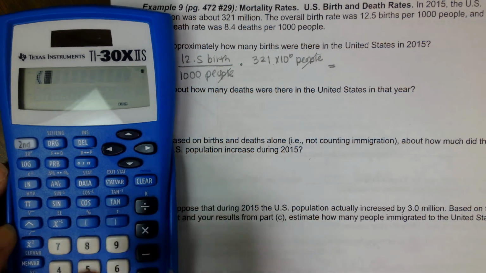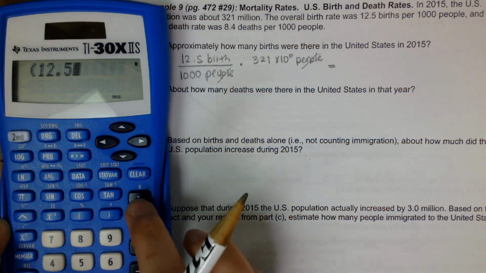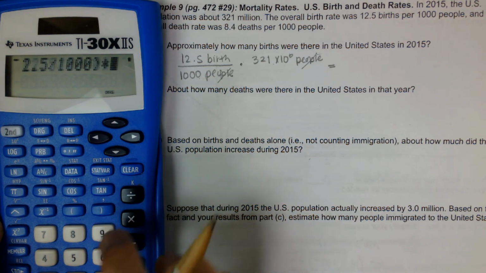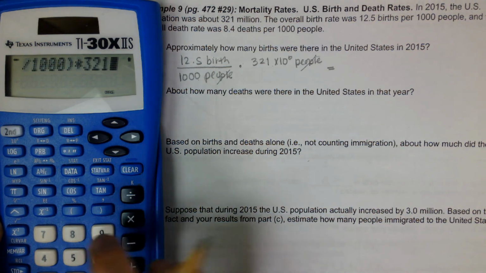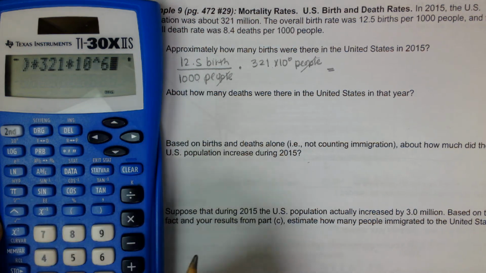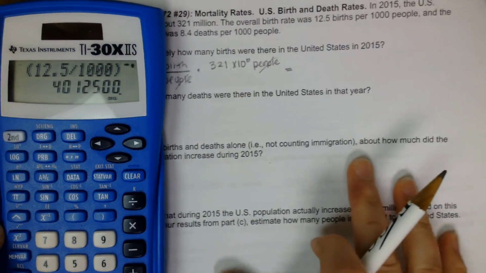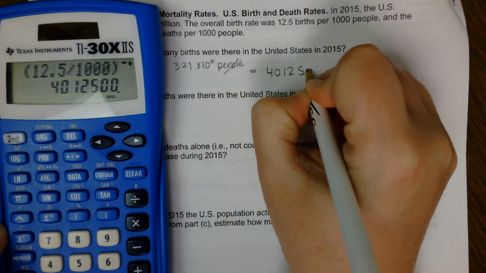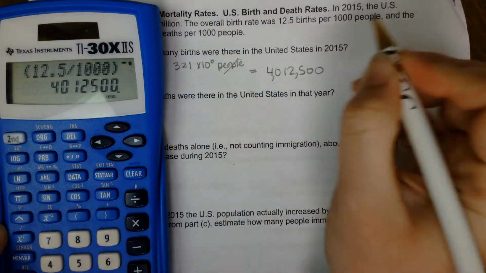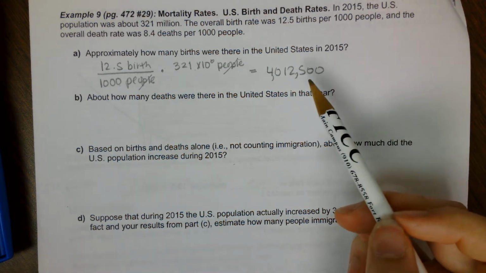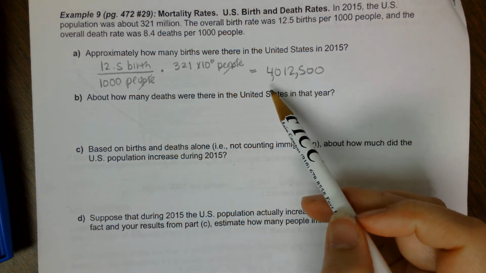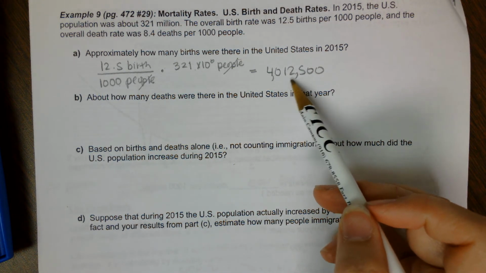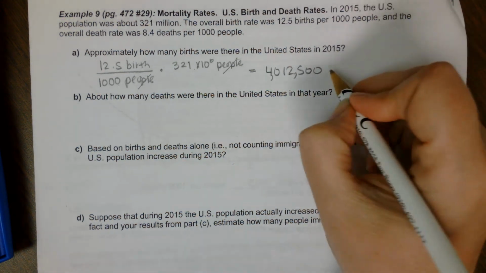So we do 12.5 divided by 1,000 times 321. Okay. So if I did 12.5 divided by 1,000, and multiply that by 321 times 10 to the 6, I get 4,012,500. So that is, in 2015, I could expect 4,012,500 births in that year.